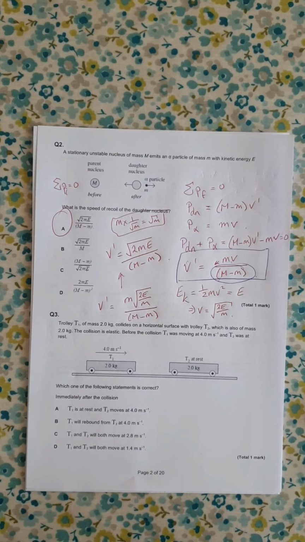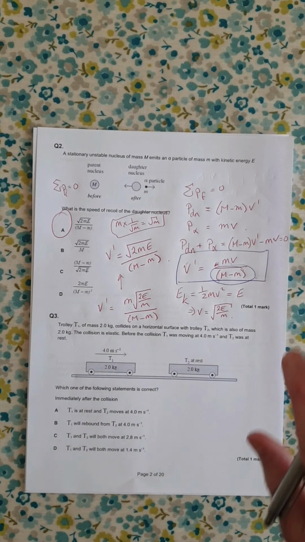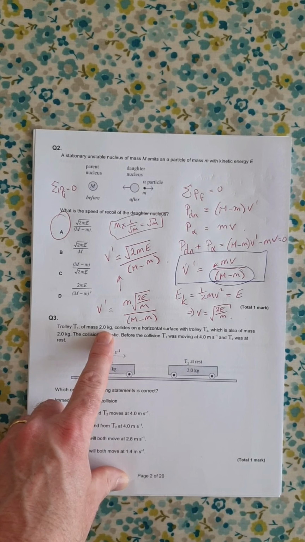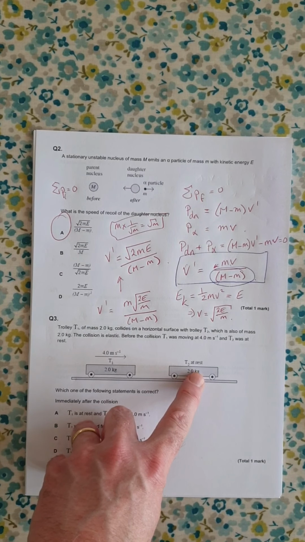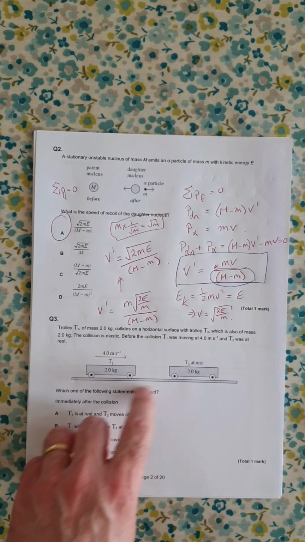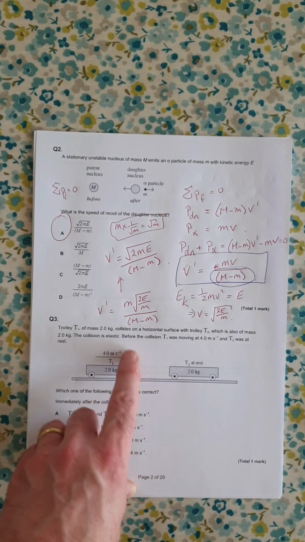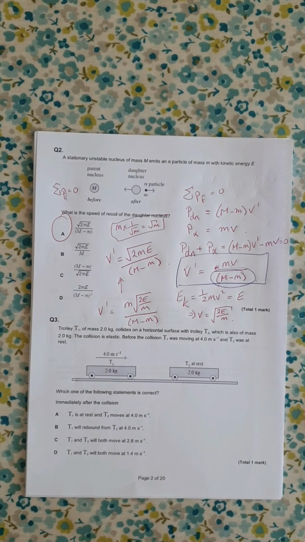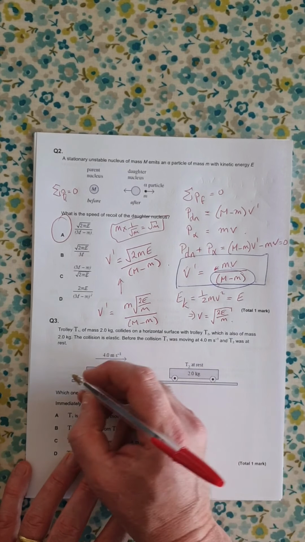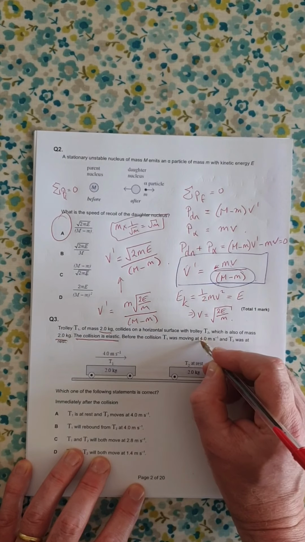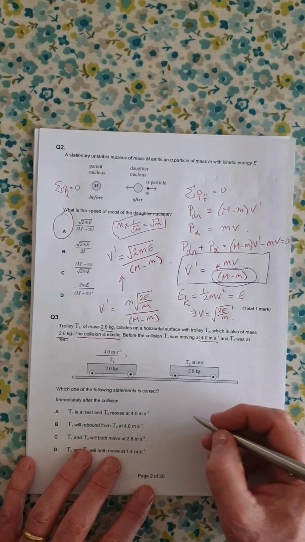Okay, right, question 3. So here we have, again, a conservation of momentum question. Trolley 1 has mass 2 kilograms. It collides on a horizontal surface with trolley 2, also of mass 2 kilograms. The collision is elastic. Before the collision, T1 was moving at 4 meters per second and T2 was at rest. So we've got an elastic collision. The masses are 2 kilograms and that was the initial velocity.